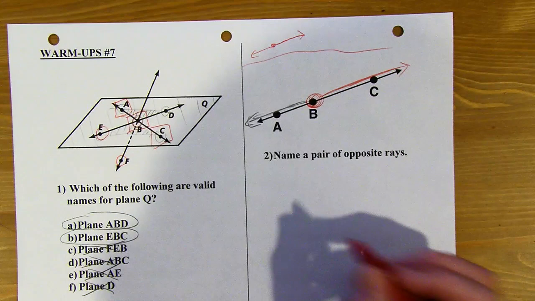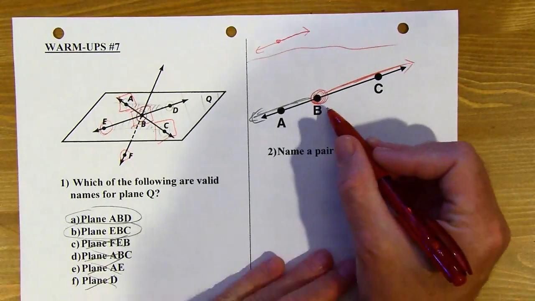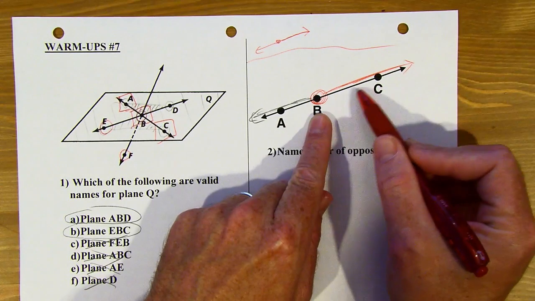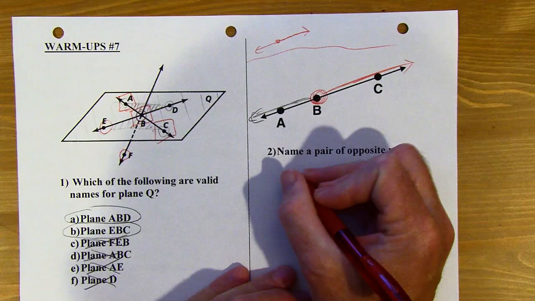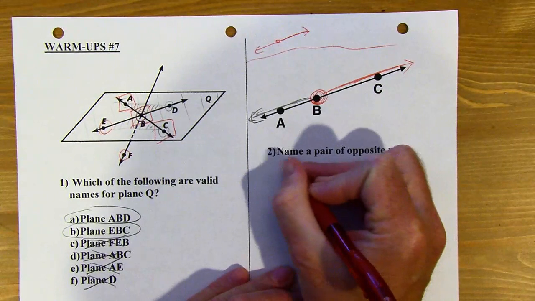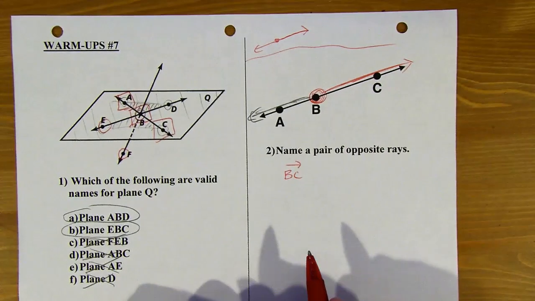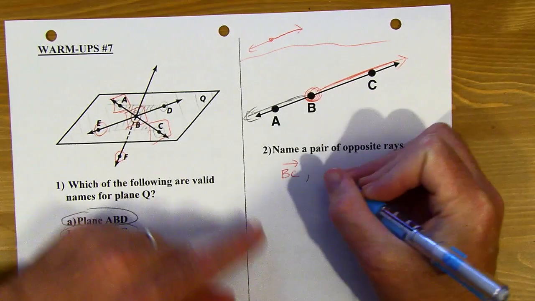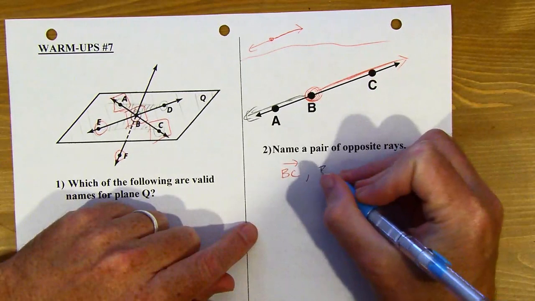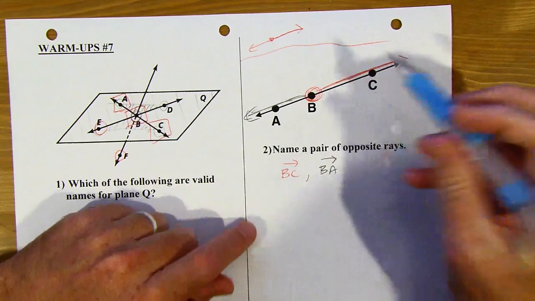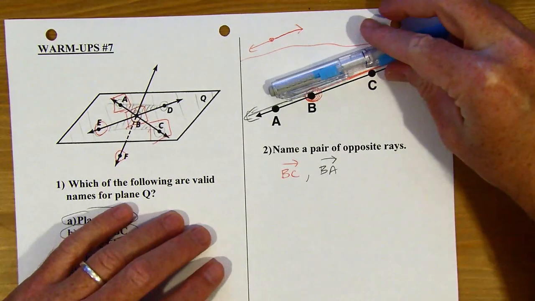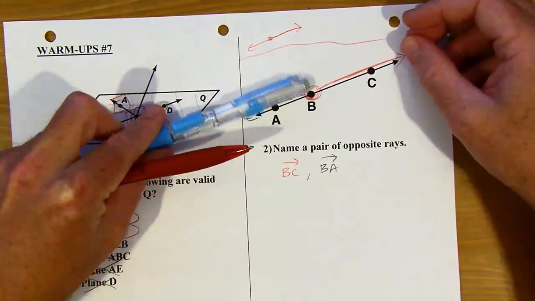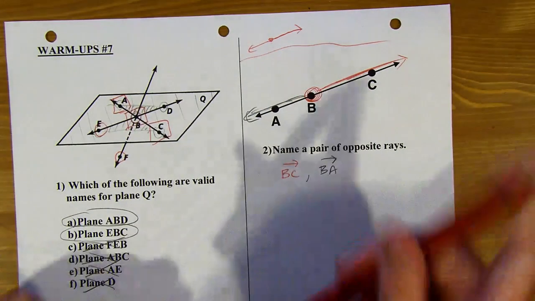So let's name those two because that's actually my correct answer. You name it with the endpoint first. So you're going to go BC would be the red one there. Okay, Ray BC, and there's a little symbol for it. And then the other one that I drew in pencil here would be BA. Some people might call that AB, but AB would look like this, right? BA because you named the endpoint where it kind of shoots off from first. Okay, so this is my correct answer.